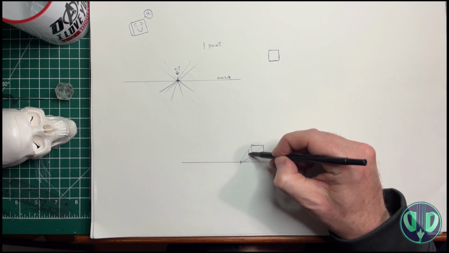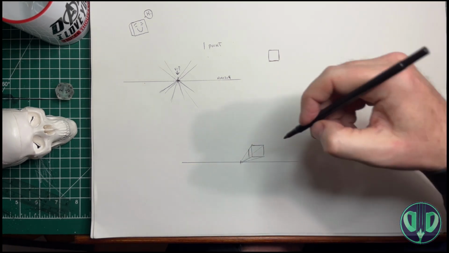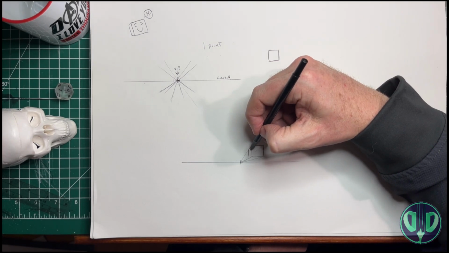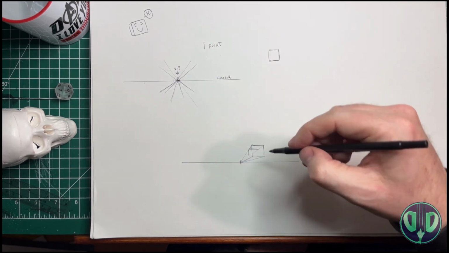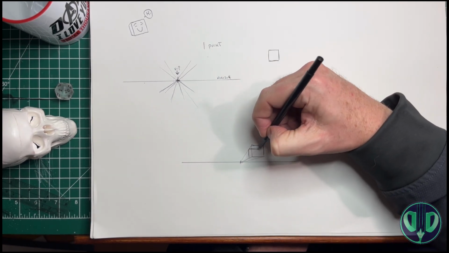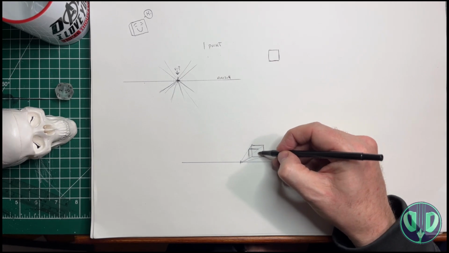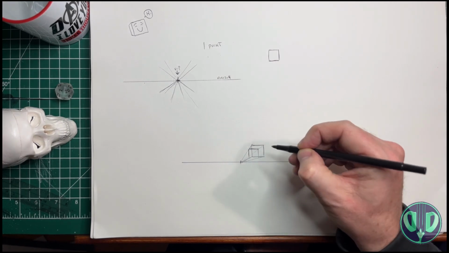We're basically using these lines as a way to track where the next square will be. It'll be smaller, and since we've been practicing parallel lines and our line quality, they should line up pretty good.